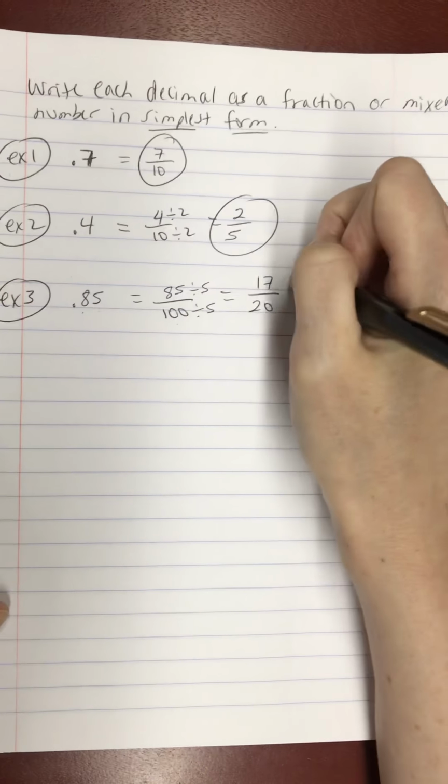All right, let's do one more, and then I'll bust out the calculator. We'll talk about some shortcuts, some things you guys can do to make these go a little faster. So 0.406. Now this one has 3 decimal places, and so that means you're going tenths, hundredths, thousandths. Okay, so since it's thousandths place, we know it's going to be over 1,000. And the number is 406, so 406 goes on top.